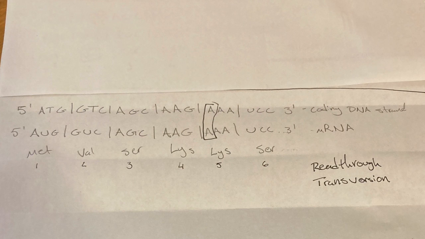For our final mutation, we change from a T to an A, which is again a transversion between purines and pyrimidines. Except this one is actually going to happen at our stop codon, which will change the mRNA code from UAA to AAA, which instead of coding for a stop codon and stopping the whole protein sequence there, it's now going to code for another lysine.